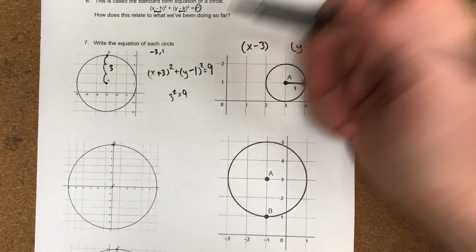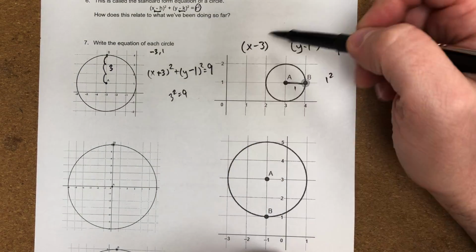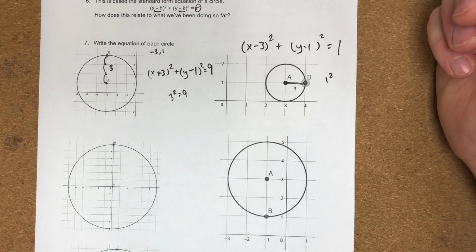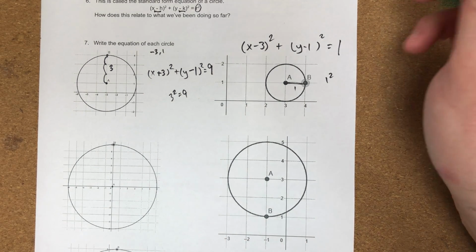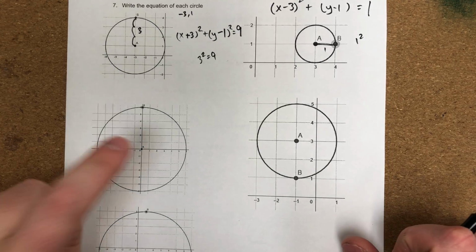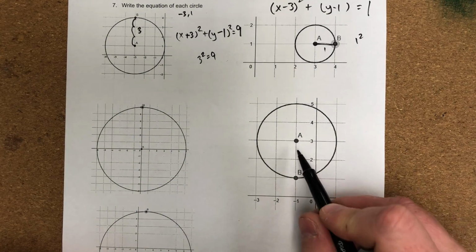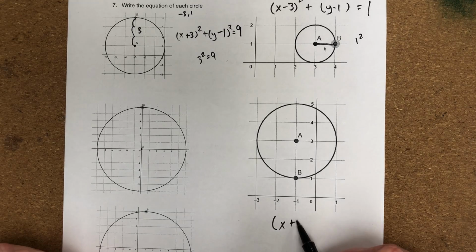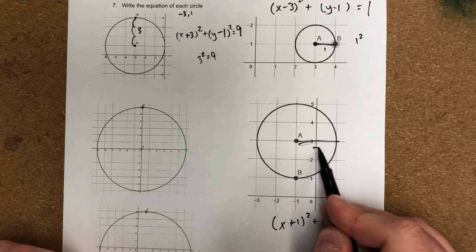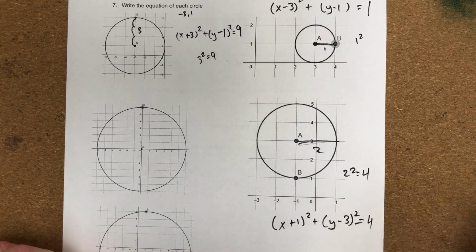And the problem is I'm missing stuff. It needs to have this thing squared and this thing squared, and it needs to have the plus sign in between. Otherwise, we're describing something else. So the symbols that we write actually matter. So we'll leave the wrinkle for a minute. Here my center is -1, 3. So that's x plus 1 then, and y minus 3. And my radius is 2. So 2 squared is 4.